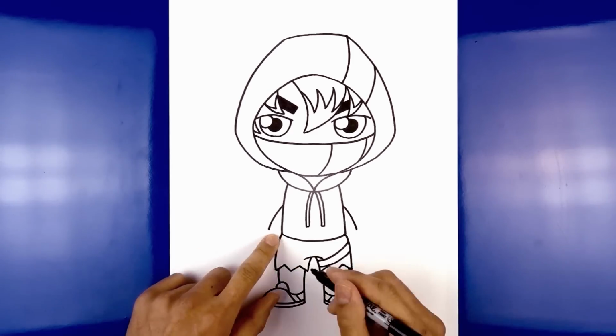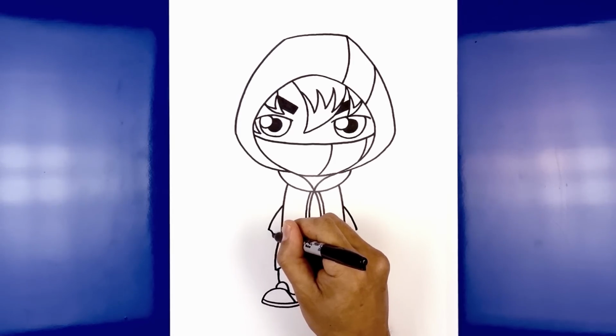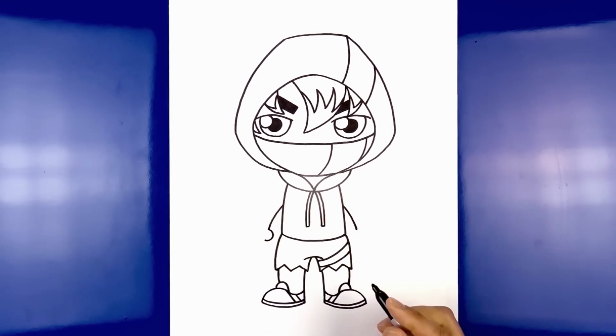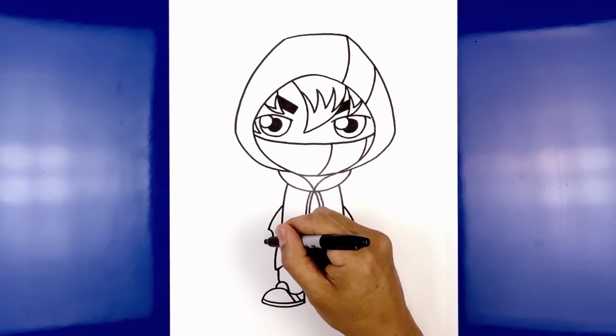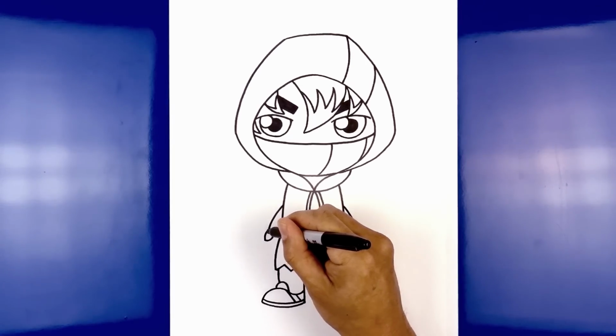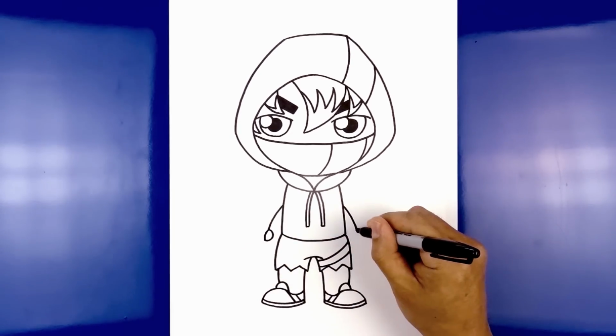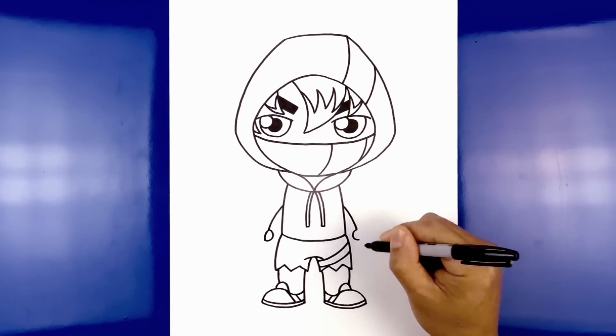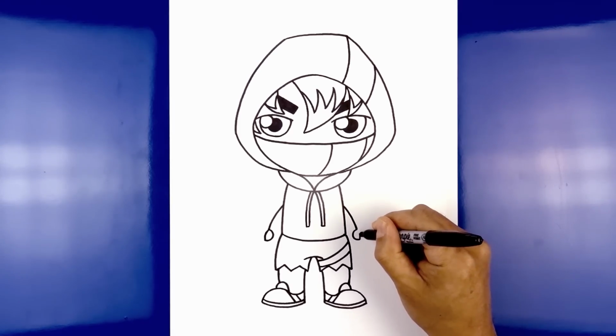Now back on the left side, we're going to start with the thumb. Start with a small half circle coming in and then back out. Let's connect the bottom of the thumb to the wrist by going up and hooking that over. Let's do the same thing on the right. Start with a thumb, and then we'll connect these 2 points with a curve.